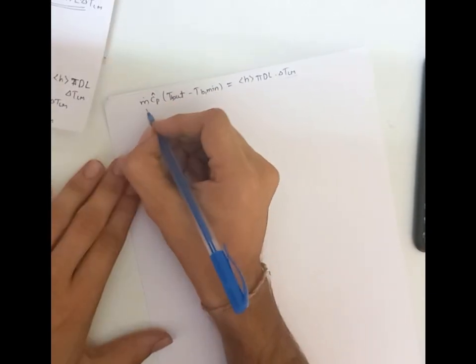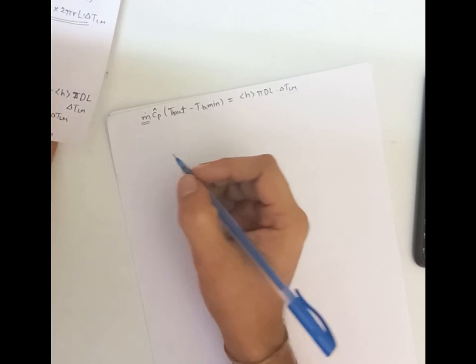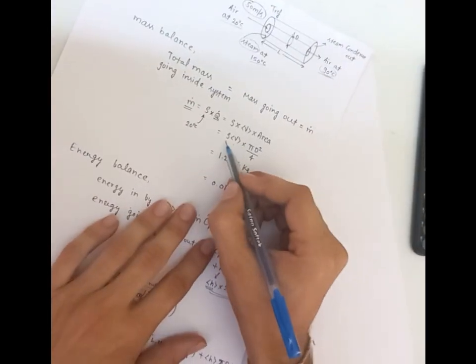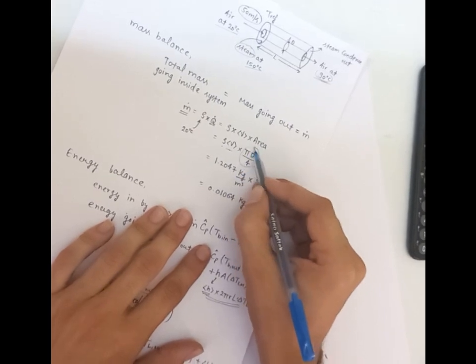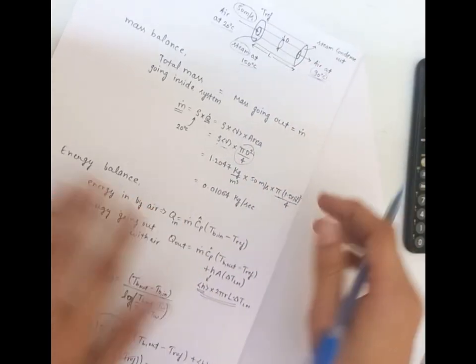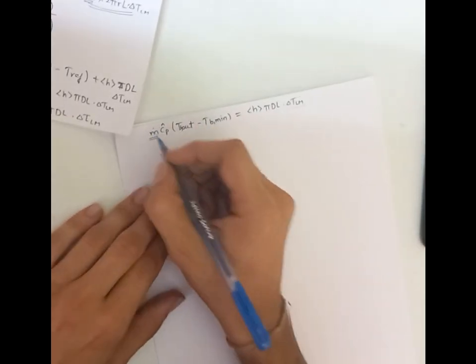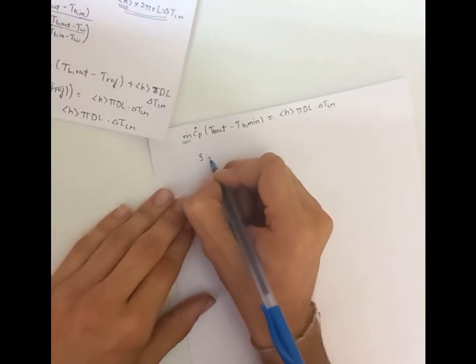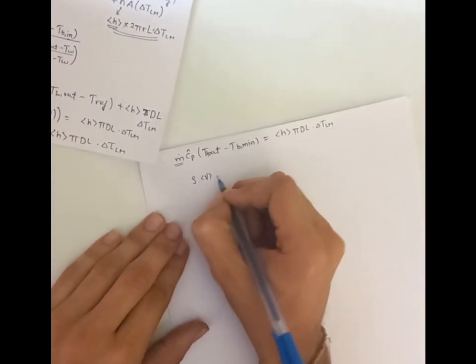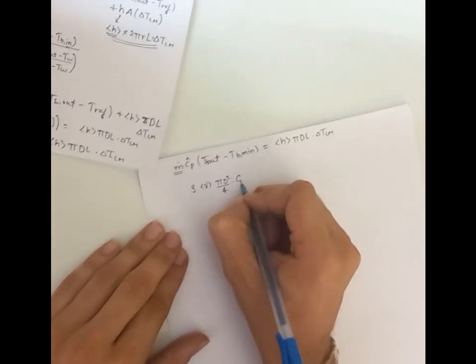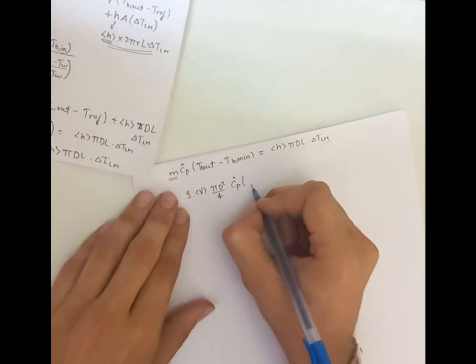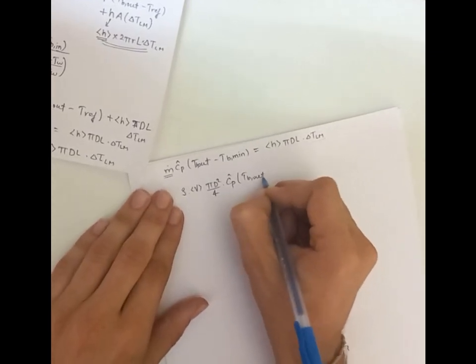So now this m can be replaced by the formula that we have already written, that is rho, the velocity, and the area of that cylinder. So now m can be written as rho and the characteristic velocity, that is V, and pi d square by 4, and Cp, and we know this is TB out minus TB in.